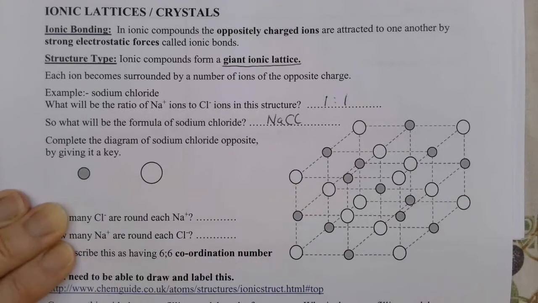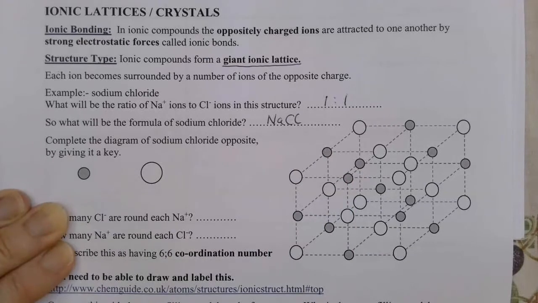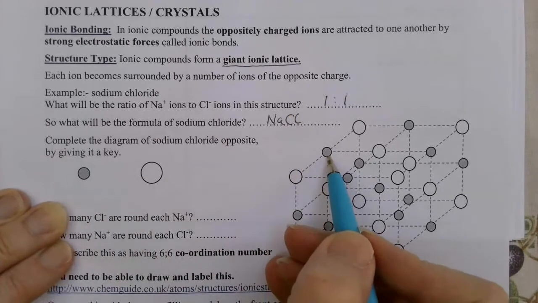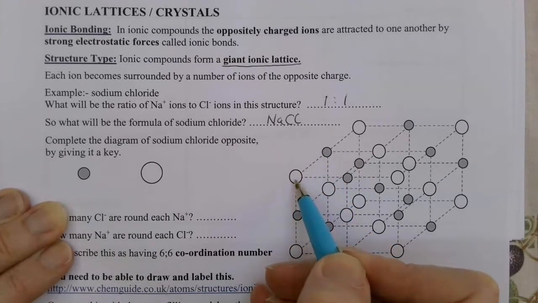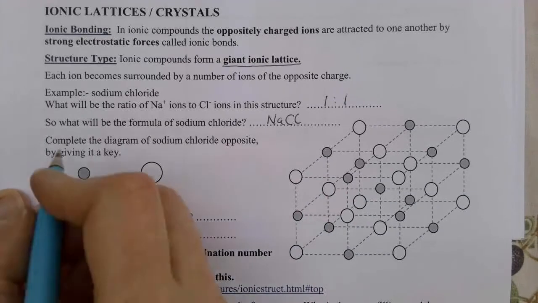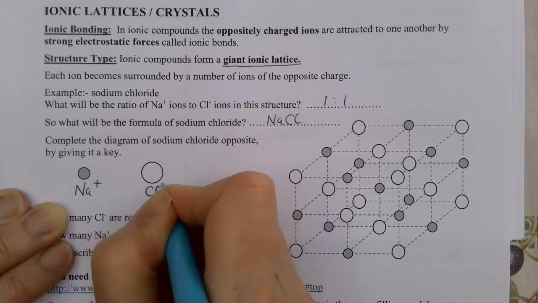When you come to draw these, do make sure you give a key so I know what sort of little blobs and big blobs mean. As a general rule of thumb, the smaller blobs are your positively charged ions because they've lost electrons, and your larger blobs are your negatively charged ions because they've gained electrons. So I have Na+, Cl-.